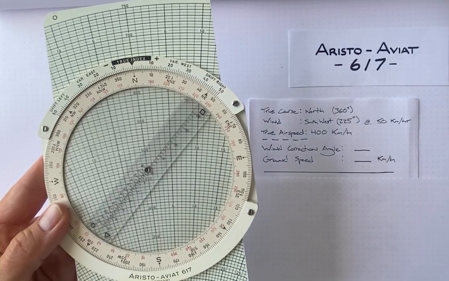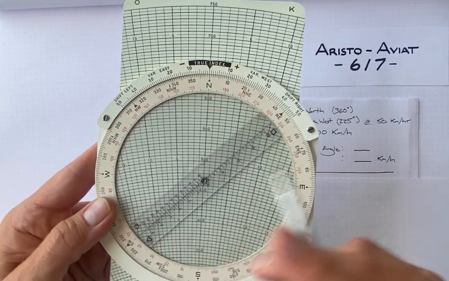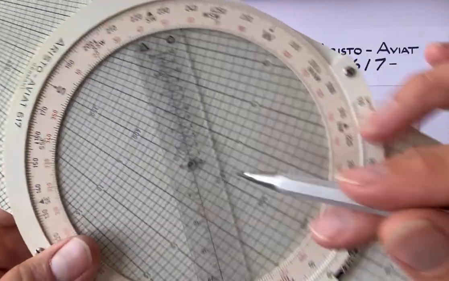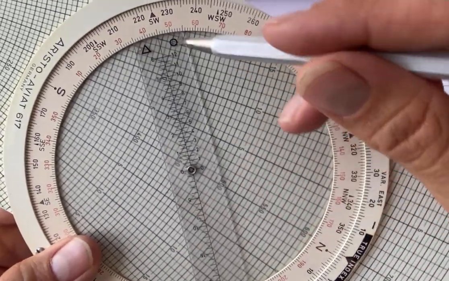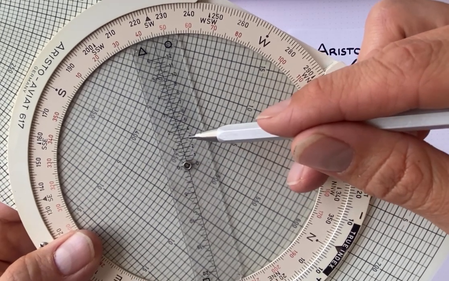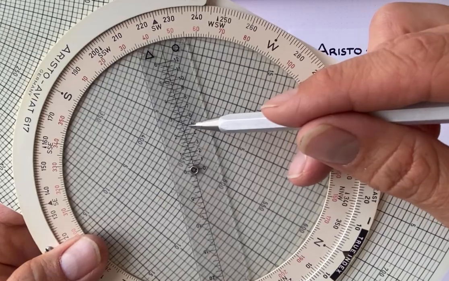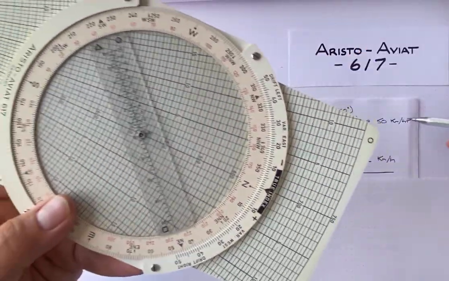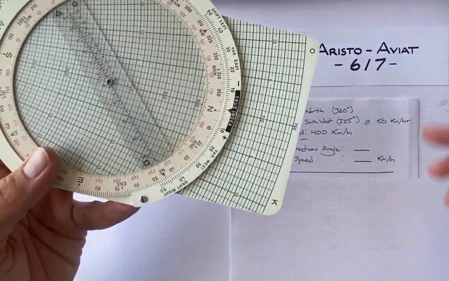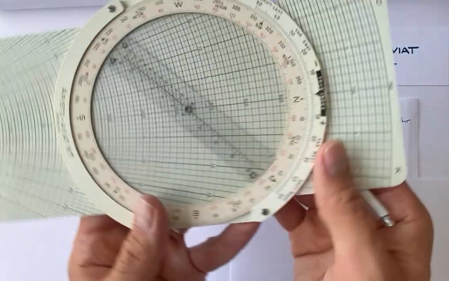And then what we need to do is find the velocity of the wind, which is 50 kilometers per hour. Now, each one of these little lines here, radiating outwards on the circle scale, is 10 kilometers per hour. We'll use it as 10 units. So we're looking for this point right here, which is 50 kilometers per hour, which is our wind speed. And what we want to do is line that up on our true airspeed of 400 kilometers per hour.